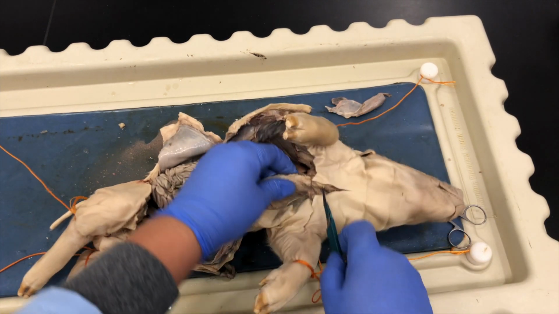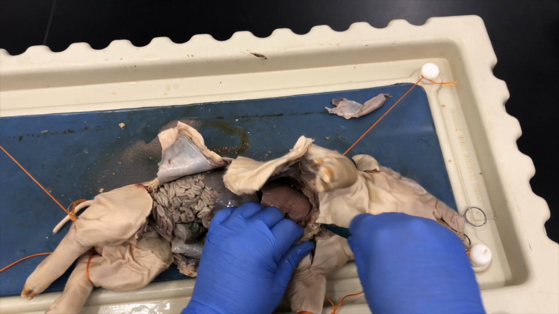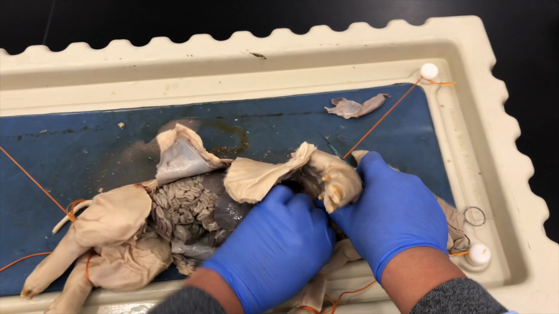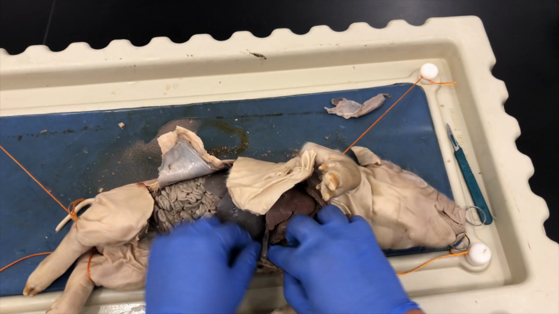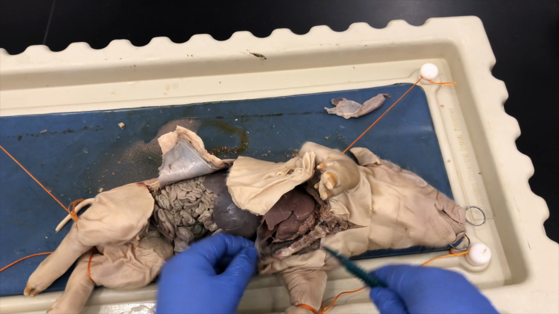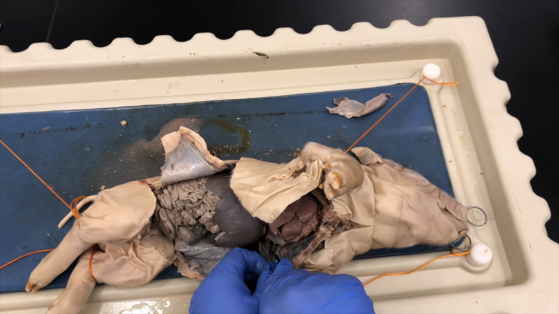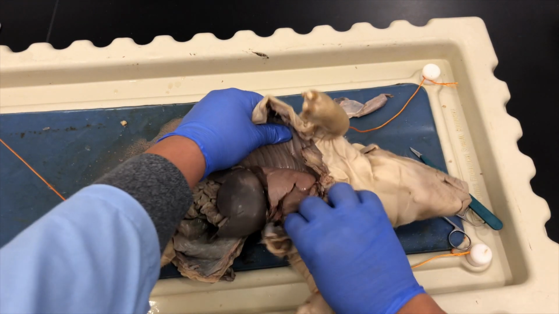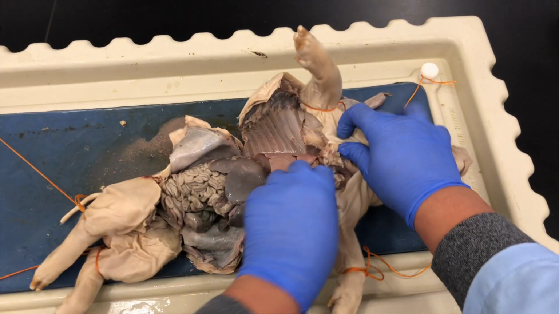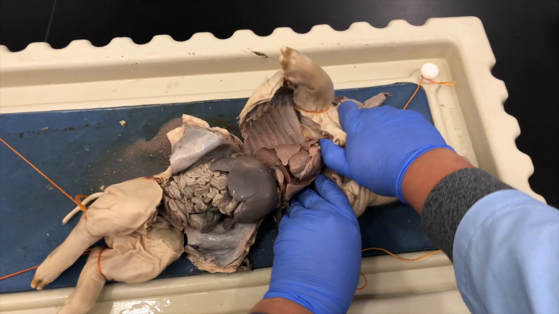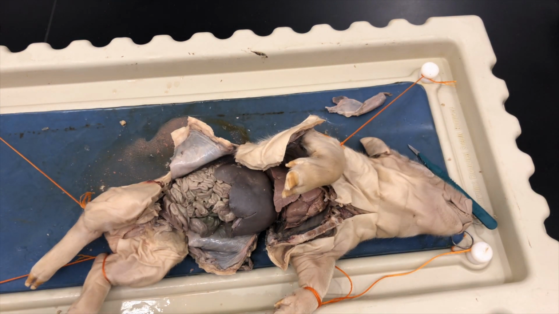Here I could use a little bit more cutting through this side. At this point I am getting the ribs and spreading them apart, also with the forelimbs. Just trying to maneuver it so that it stays open a little better.